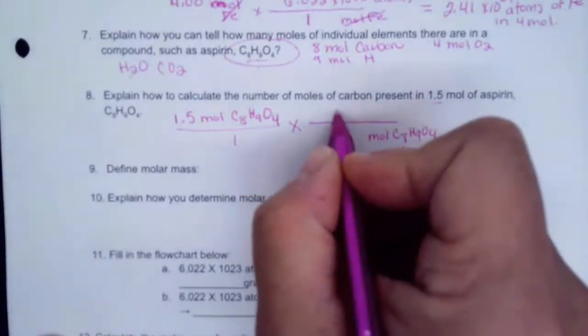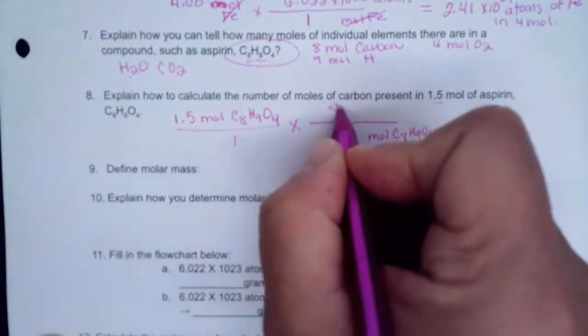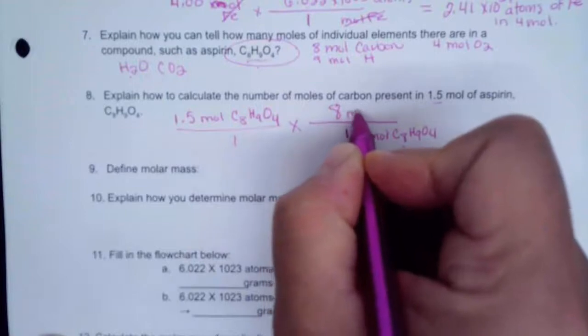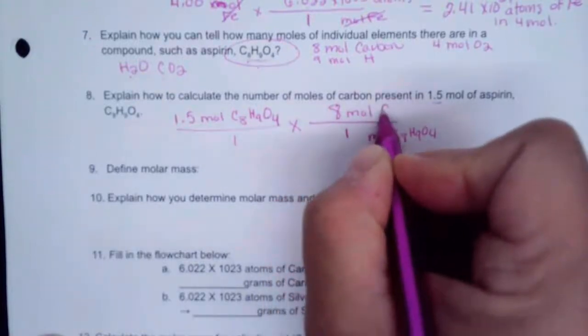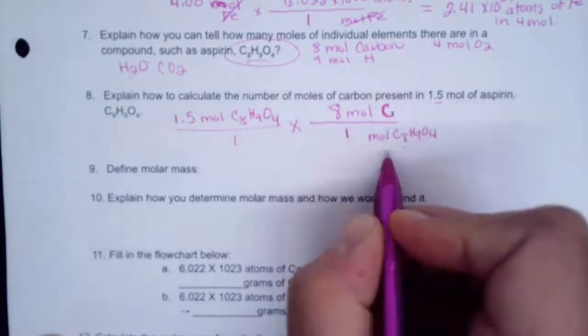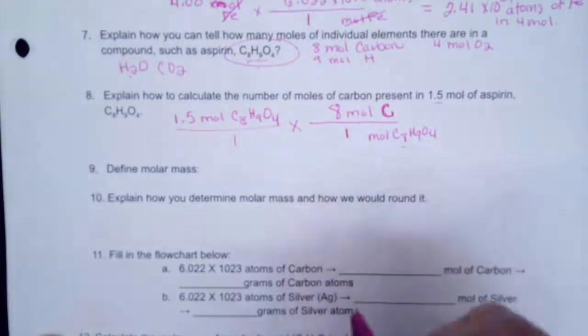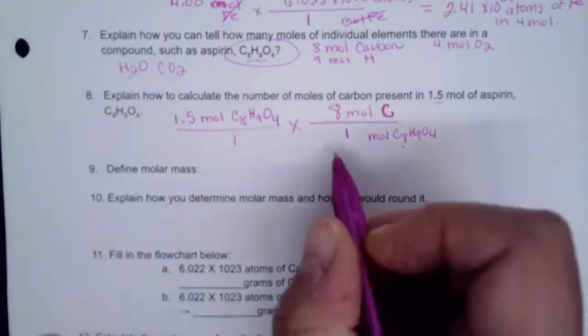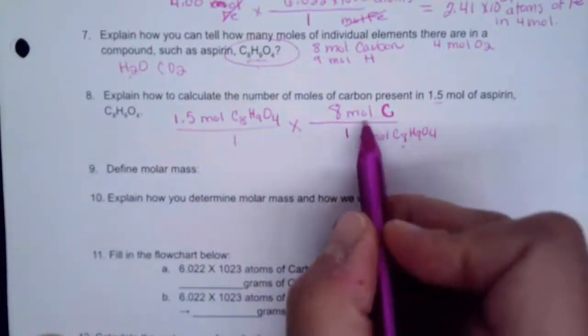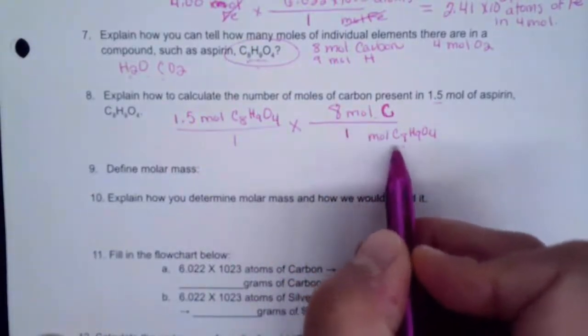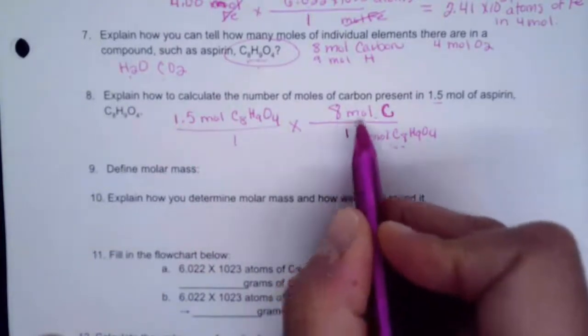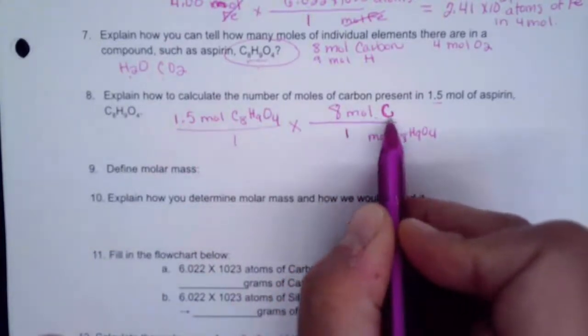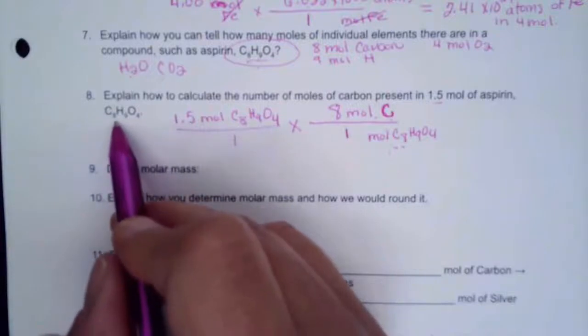So we would put up here that there are 8 moles of carbon in 1 mole of C8H9O4. Hopefully you see where I was getting that. In this particular 1 mole of this compound, there are 8 moles of carbon that make it up. We got that from looking at the subscript down here.